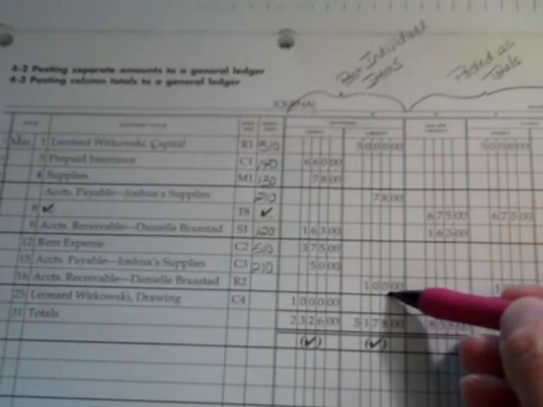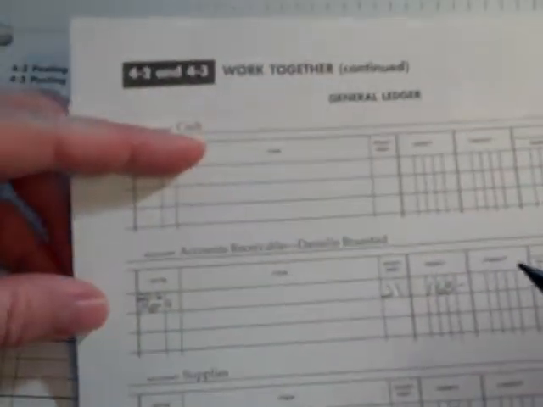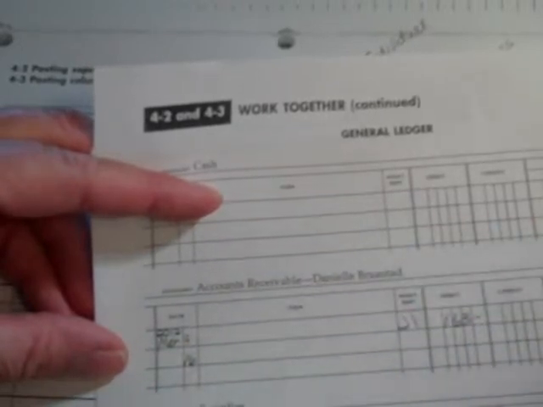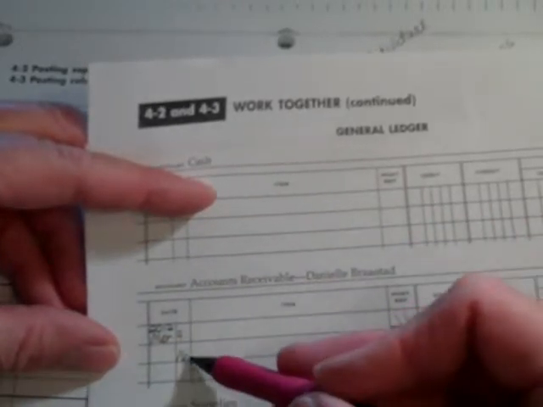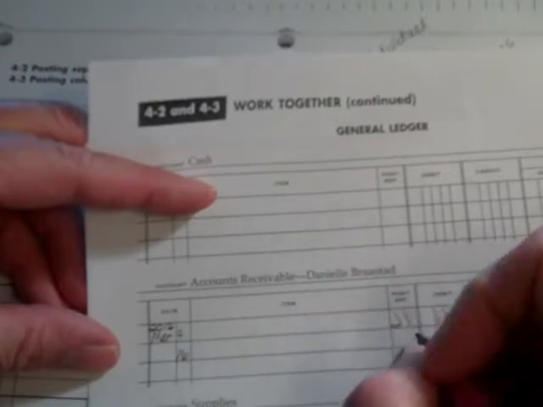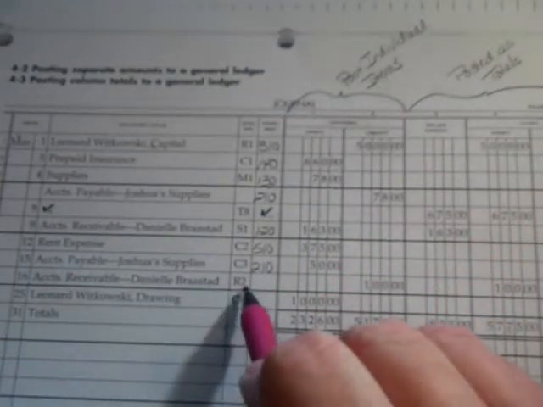Next one, accounts receivable. Danielle, on the 16th. So I'll find hers again. Once again, I don't repeat the month and year. I just indicate what day it is, the 16th. The journal page 1. And this is a credit of $100.